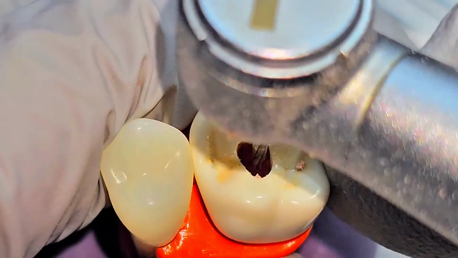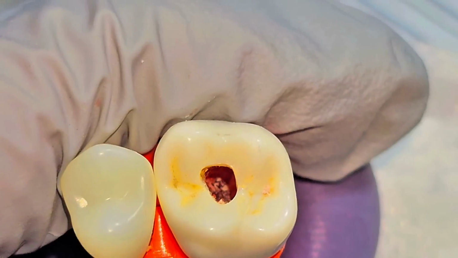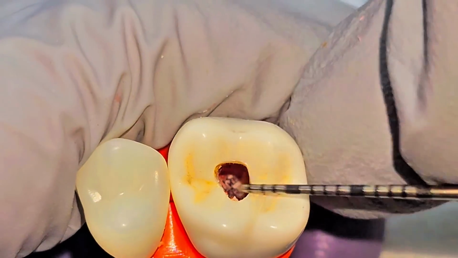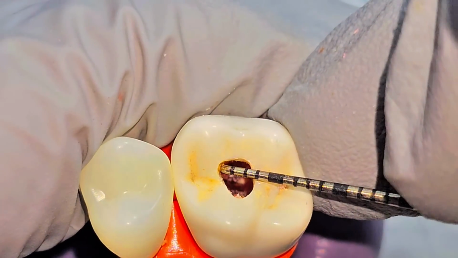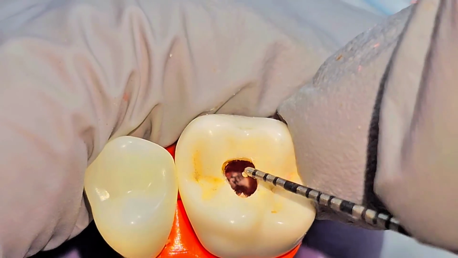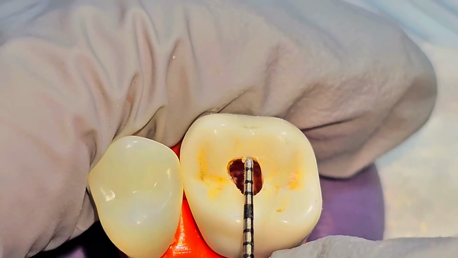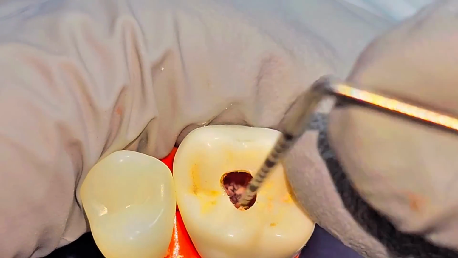And I'm gonna just do a slight more touch, because let's see, it is more than 2, so the widest is 2 millimeter. Let's make it a little bit bigger. Since it is following this groove, let's make this area a little bit wider. And buccolingually we have 3 millimeters, we have enough.